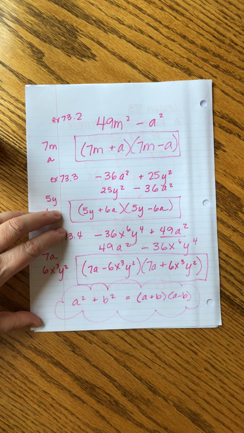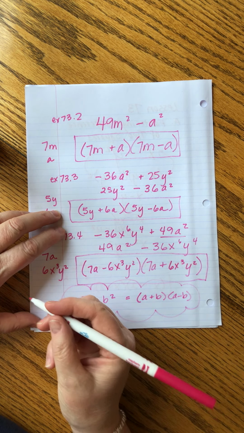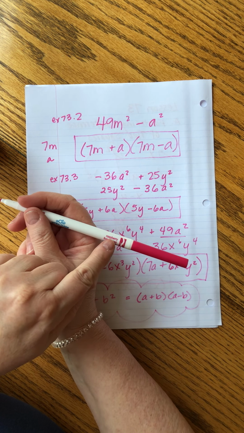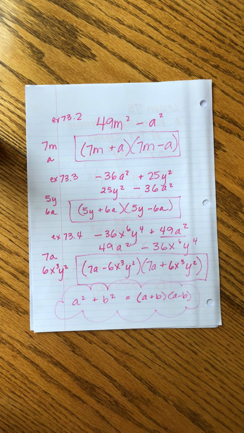Oh, you guys, my marker has officially died. It's raspberry. Can you see? It's raspberry right there. But it is no more. So I'm going to have to switch colors on you for the next lesson. Or no, for the next part.